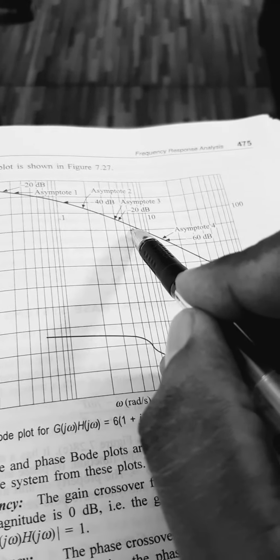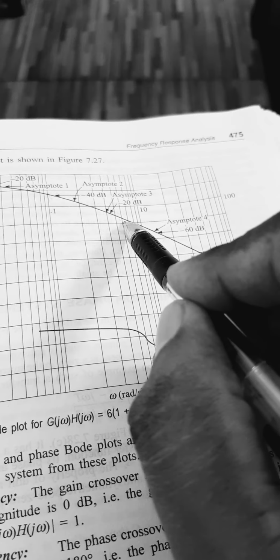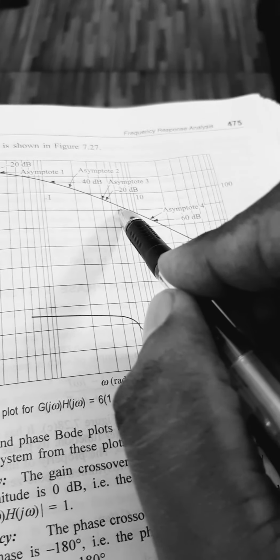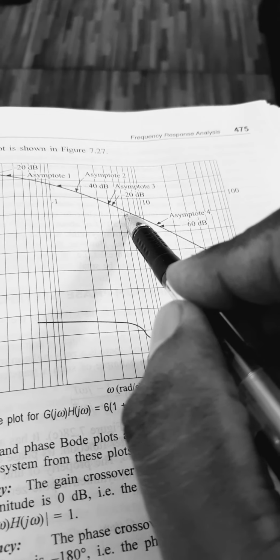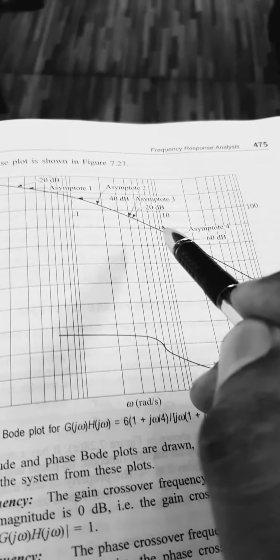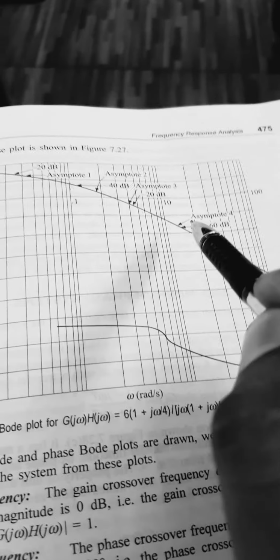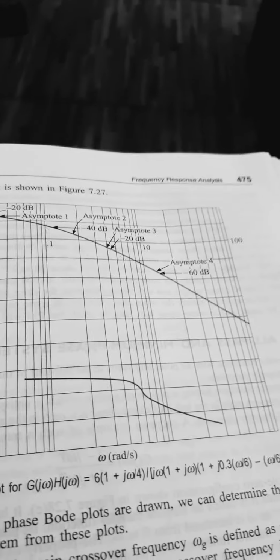After 6, the contribution of the fourth term is minus 40 dB, and the total effect of the previous 3 terms is minus 20. So minus 20 plus minus 40, you are getting minus 60 dB per decade. So the asymptote is with 60 dB. This way you have to see the magnitude.